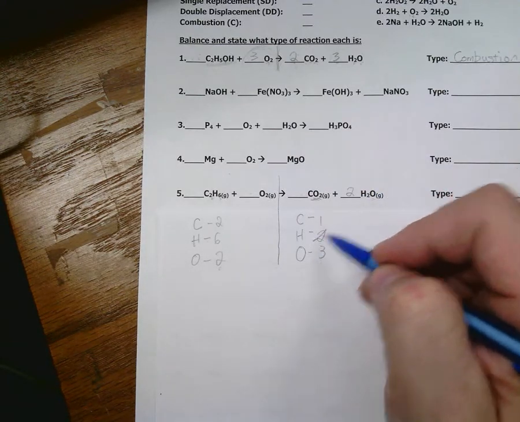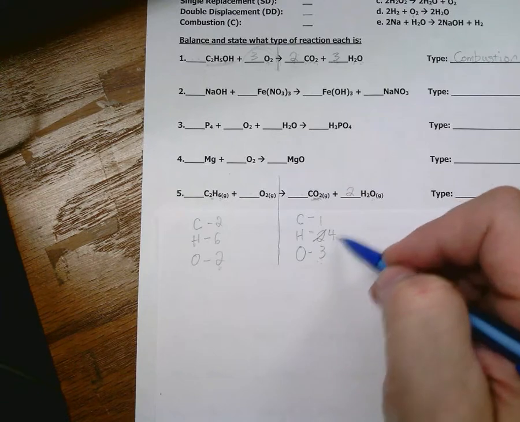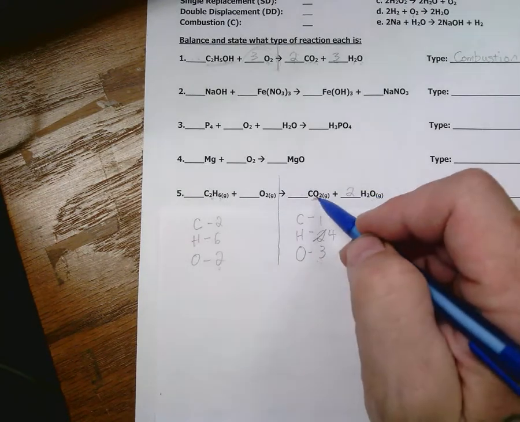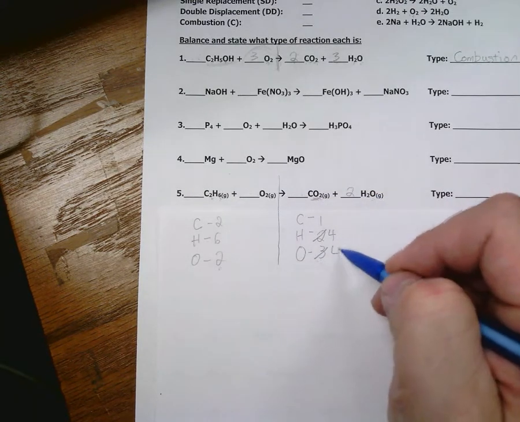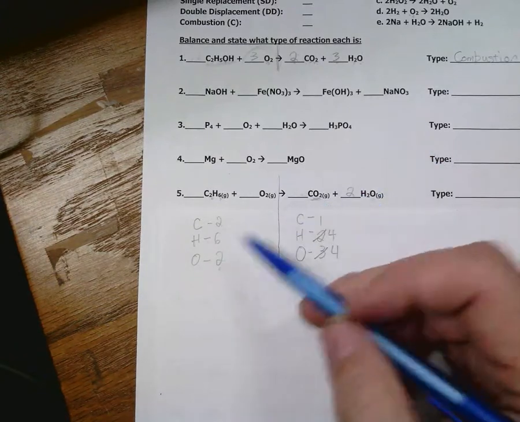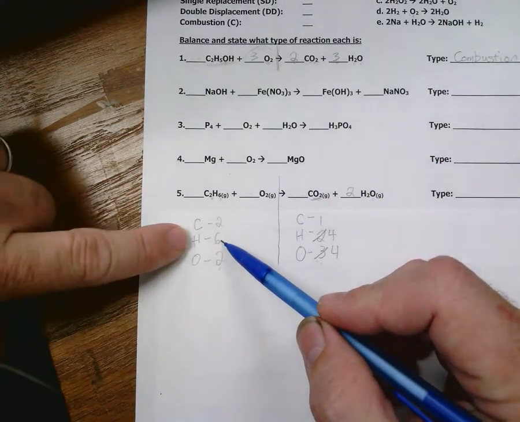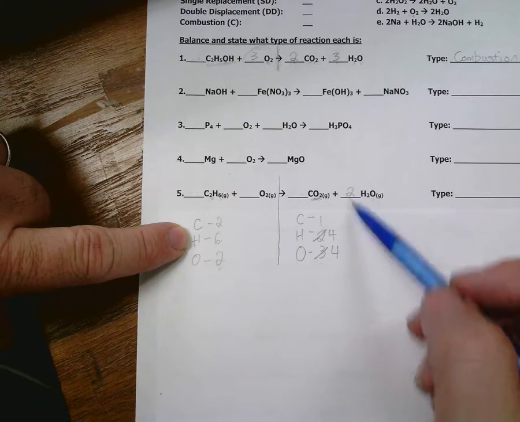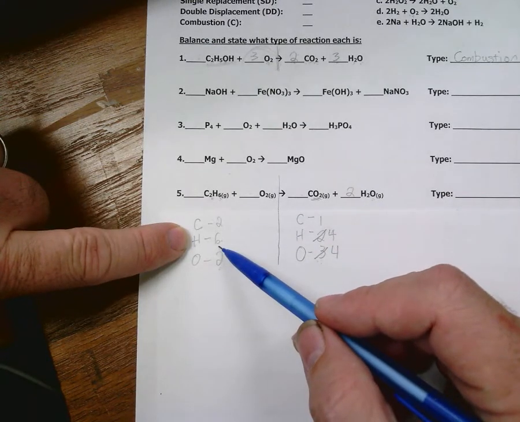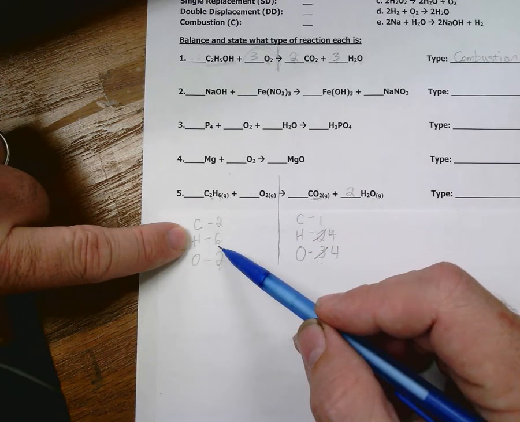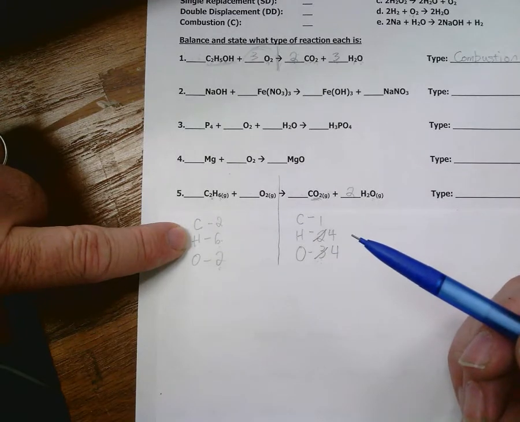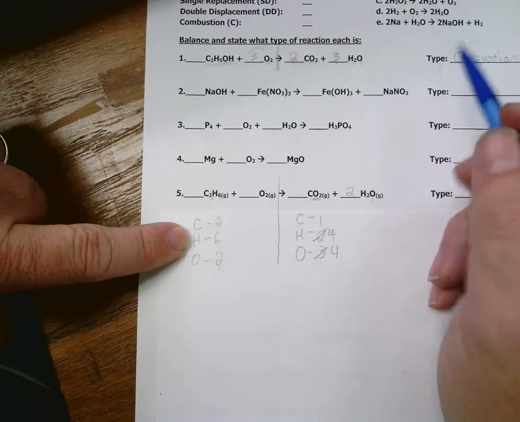So now I have 4 hydrogens, I have 2 oxygens plus these 2 oxygens, so I have 4 oxygens. All right, well, 4 oxygens, 4 hydrogens. That's not even going to fix hydrogens for me, is it? So that's not going to work, is it? Nope.